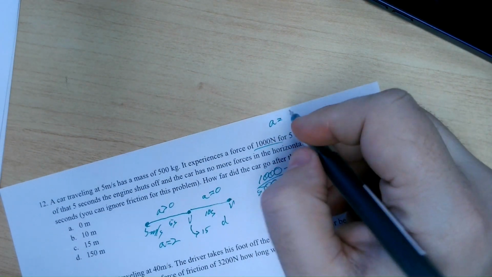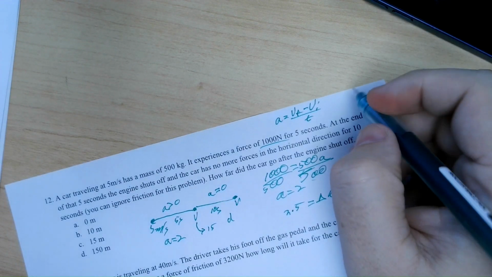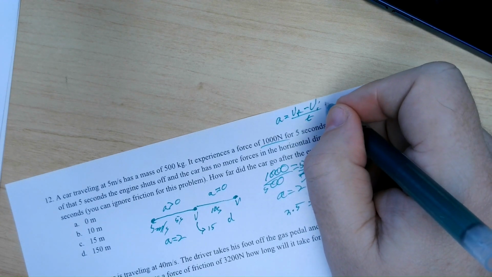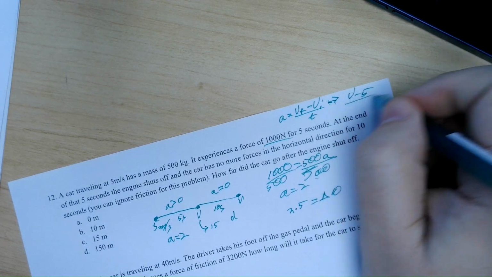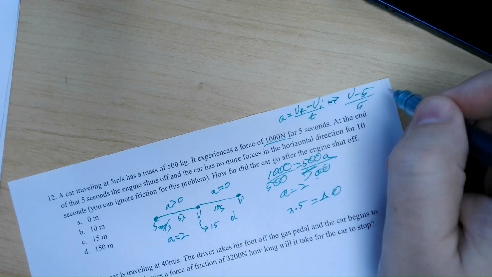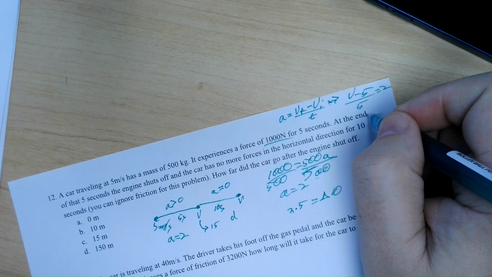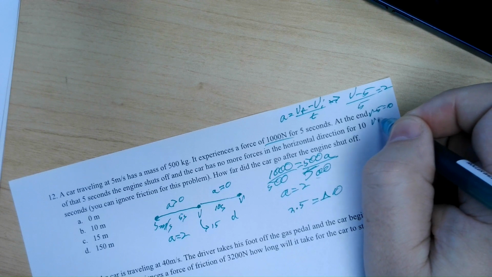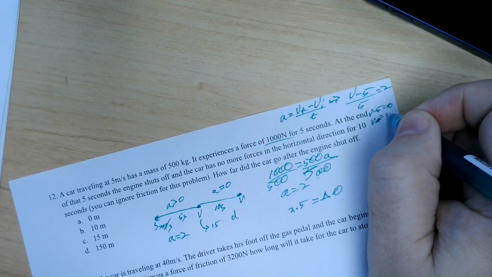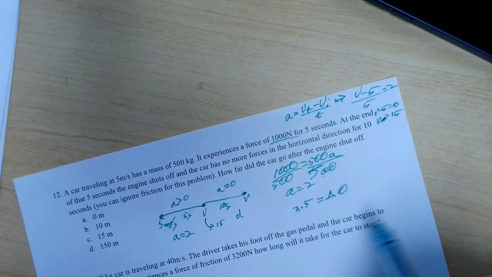We can put that formally into our kinematics acceleration equation if we really want to. So our final velocity minus our initial velocity of 5, over a time of 5, equals 2. So 5 times 2 is 10, so v minus 5 equals 10. Add 5 to both sides and v equals 15. So we can just do it formally in terms of math if we want, but we can also just highlight this process.